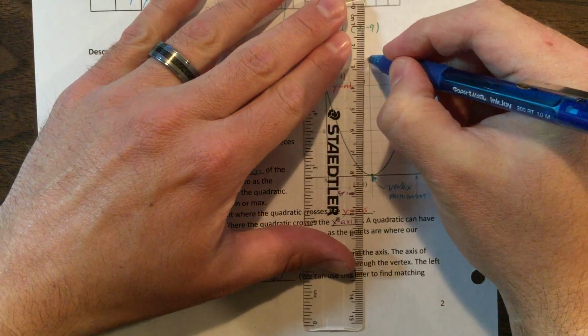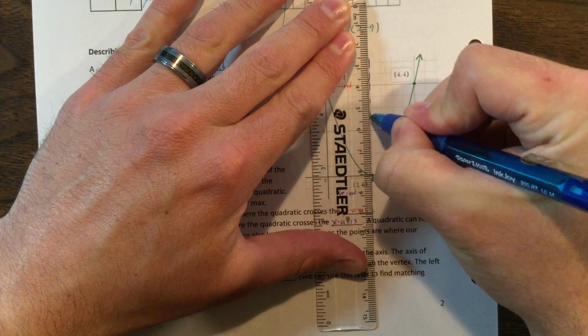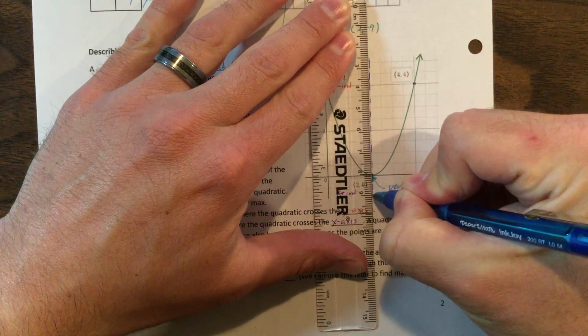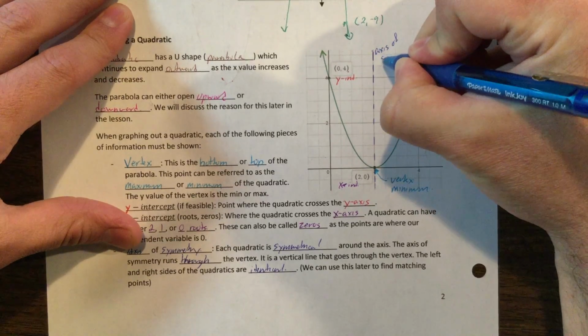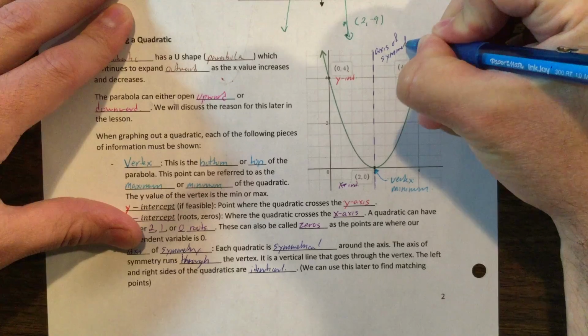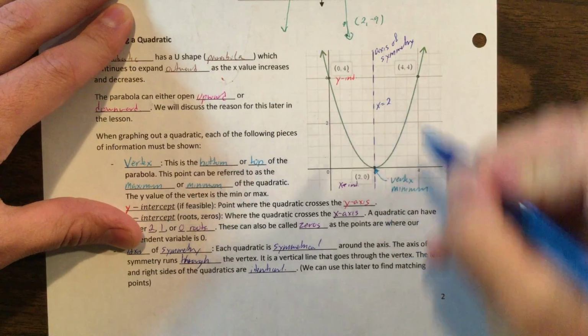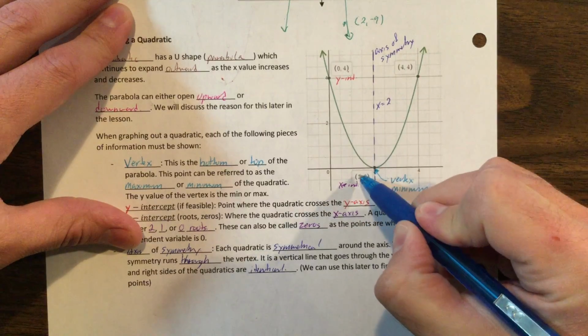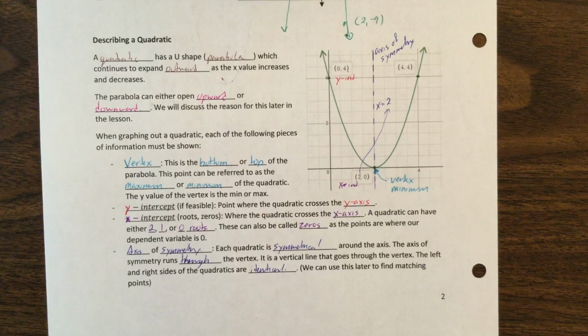This right here is our axis of symmetry. It is a vertical line which goes through the vertex. So this is our axis of symmetry, and it has a value of x equals 2. So it's exactly what we have here. That 2 right there is how we would label our axis of symmetry. That must be labeled as we go through.